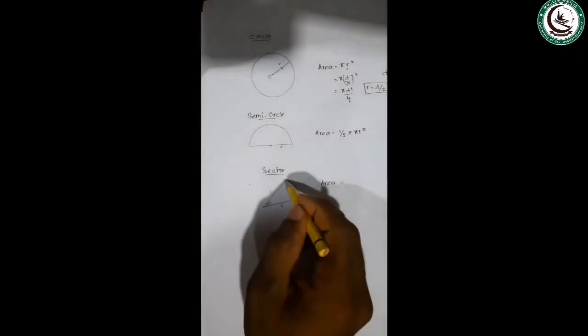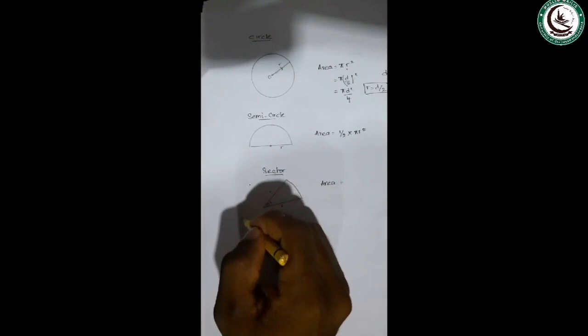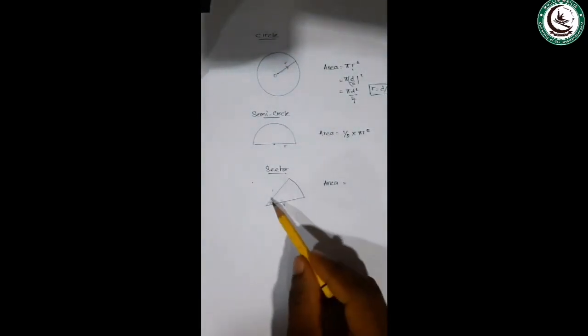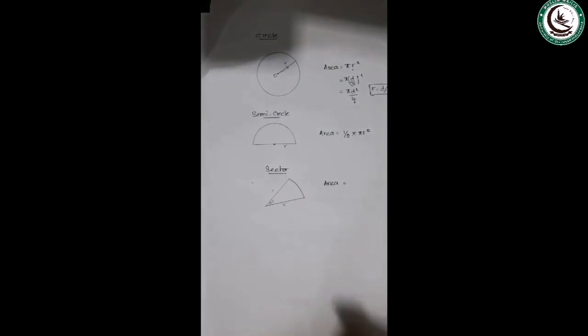Next is the area of sector of angle theta degree. If we continue drawing this as a circle, this is a part of a circle.